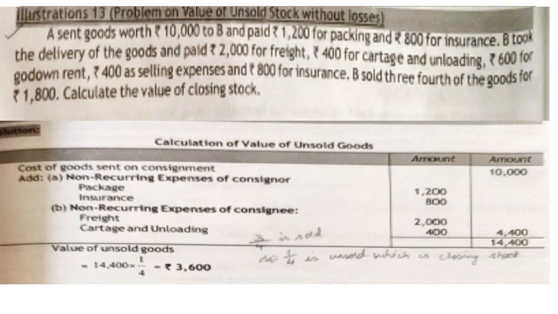Okay, now let us solve one more problem for you to clearly understand the concept. In this problem, A sent goods worth rupees 10,000 to B and paid rupees 1,200 for packing and rupees 800 for insurance. So who is A? A is the consignor. Who is B? The consignee. What is the worth of the goods? Rupees 10,000. So the cost is given.